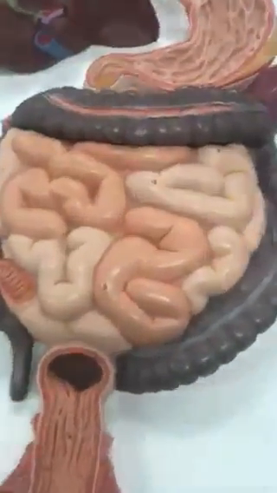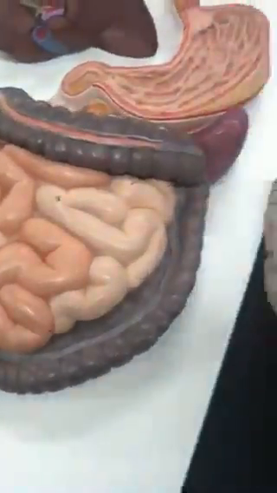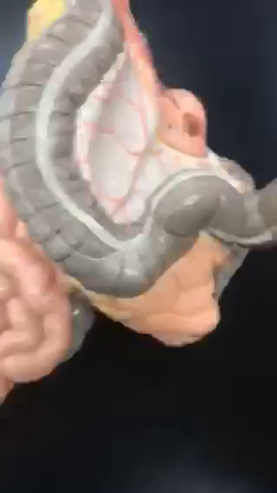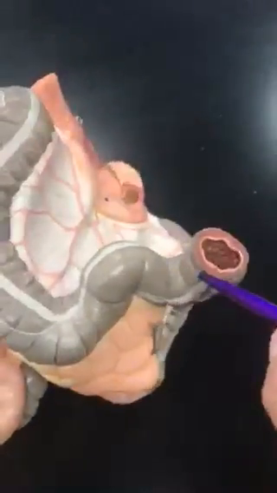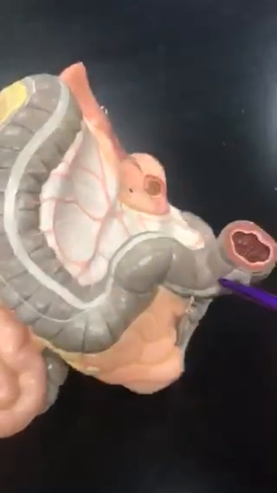But on this board model, we really don't see it well. On this model, we see it much better. The sigmoid colon forms kind of a weird S shape, right? So here's our weird S shape right here that we see. This is the sigmoid colon.